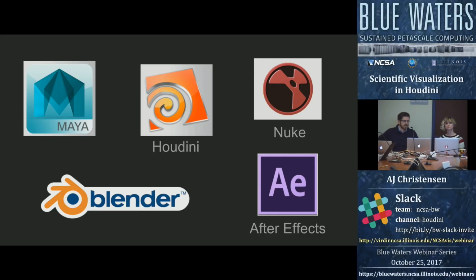And these are sort of the Hollywood cinematic computer graphics tools. A lot of people who've worked with computer graphics are familiar with Maya and Blender as sort of two high-end 3D animation packages, and you may also be familiar with Nuke or After Effects as compositing tools.